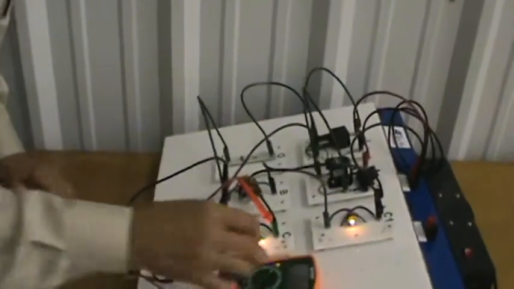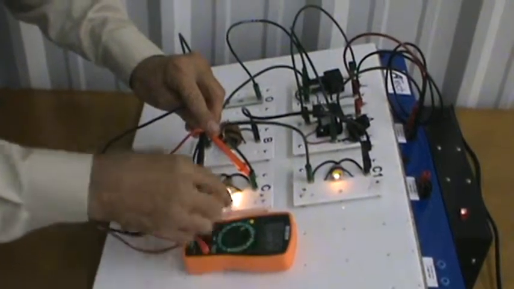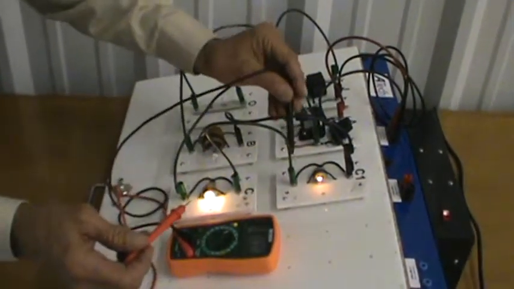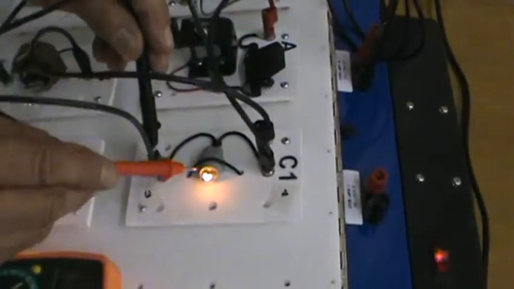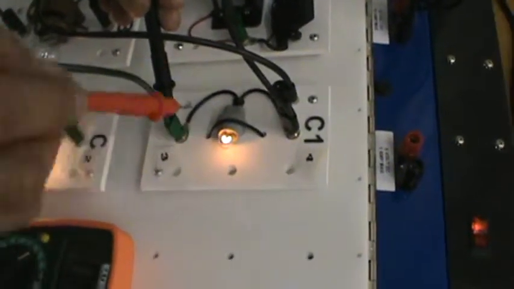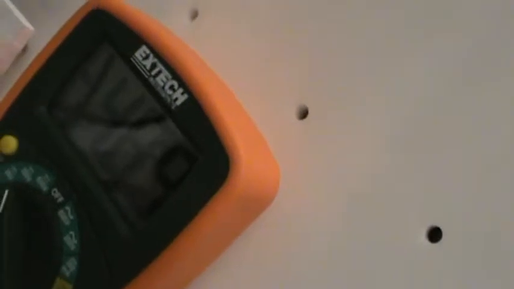Okay, think about this again. You have resistance and you have lower voltage here. And this lower voltage supply has to go through the resistance of the filament on this one, and you look at the voltage there, 4.89 volts.